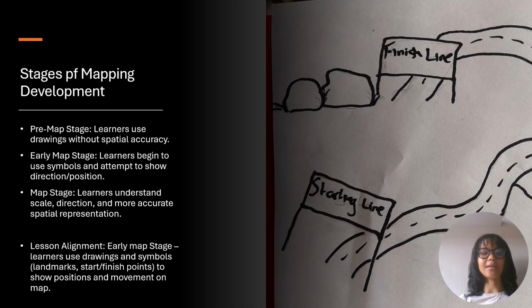Stages of mapping development. Pre-map stage. Learners use drawings without spatial accuracy. Early map stage. Learners begin to use symbols to attempt to show direction and position. Map stage. Learners understand scale, direction, and more accurate spatial representation.